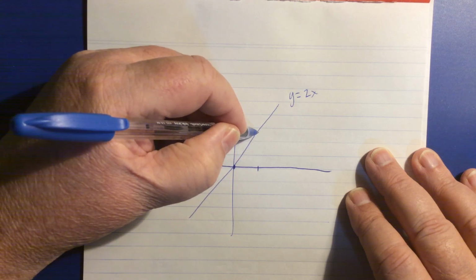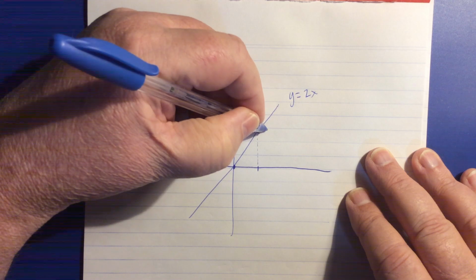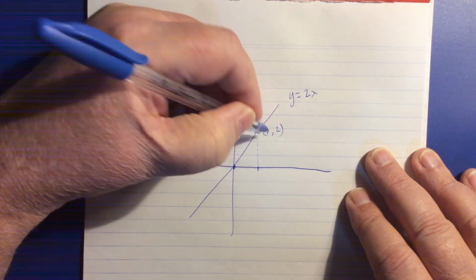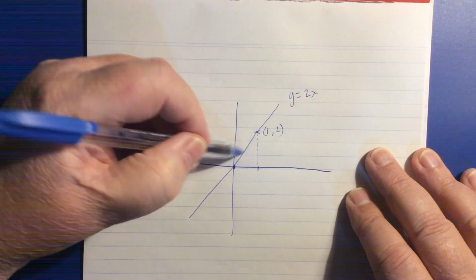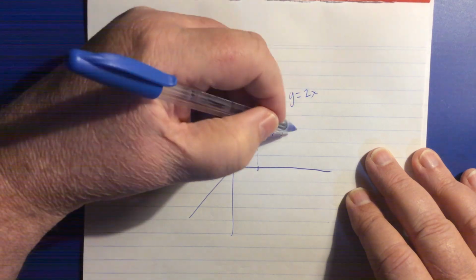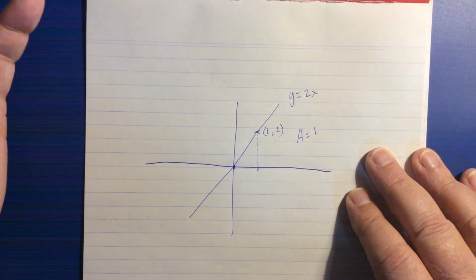Now, at that point, we have a value up here of 2. So if we were to find the area of this little triangle here, it would be the height times the base divided by 2. So the area would equal 1. Surprise, surprise.